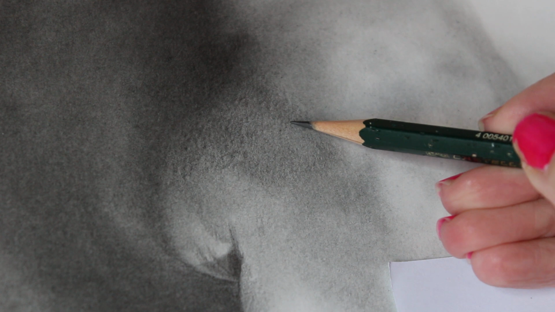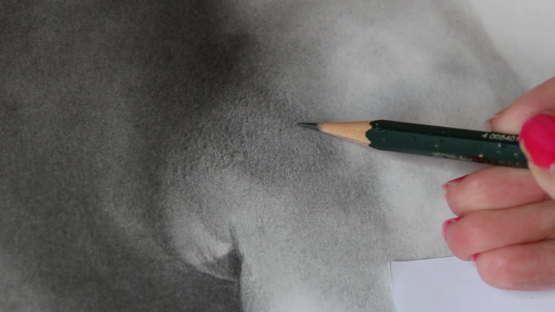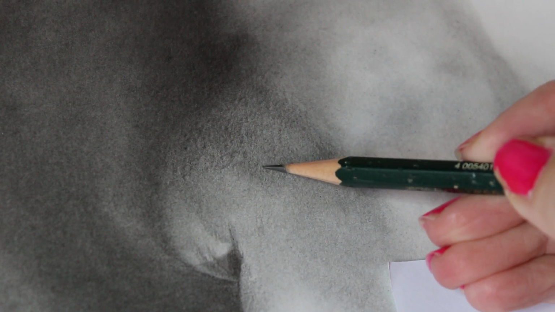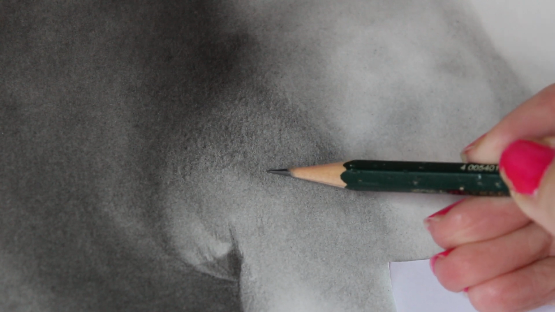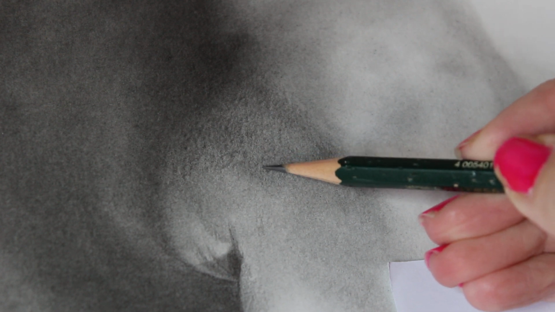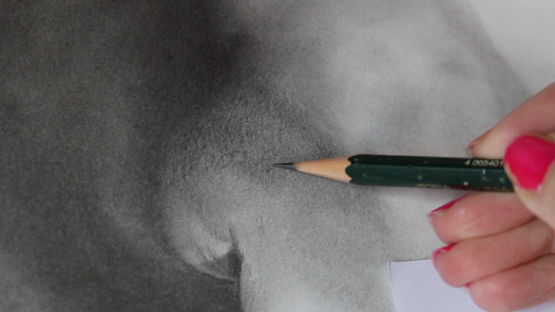you only look at one area. You look into their eyes and the rest is in your peripheral vision, and you can't actually see all the details in one go. So for me it's important to have some areas slightly blurred. Try and make it as real as possible.